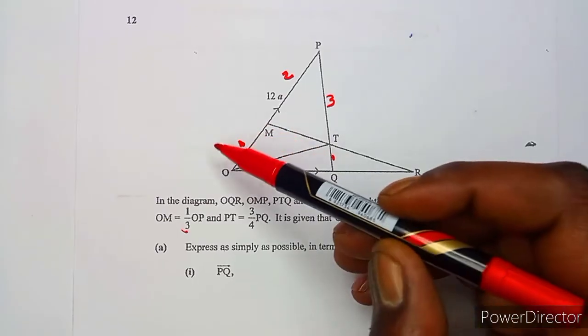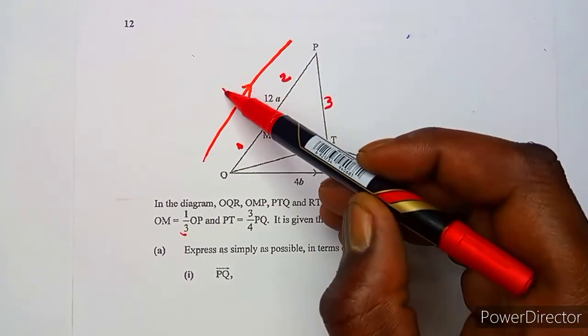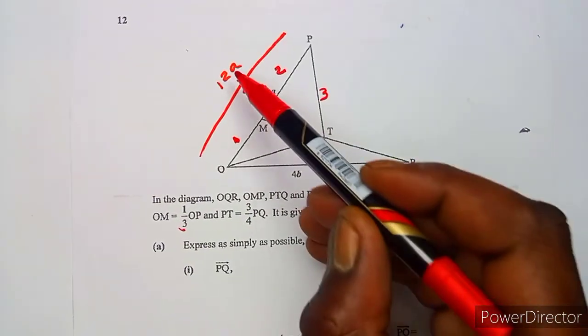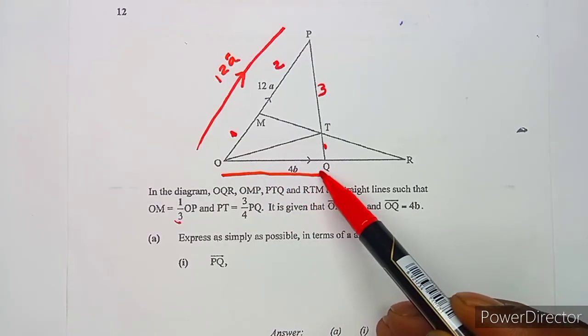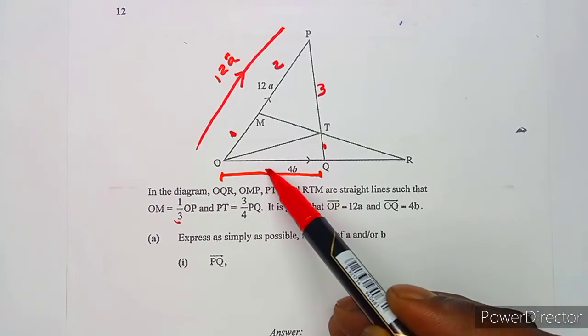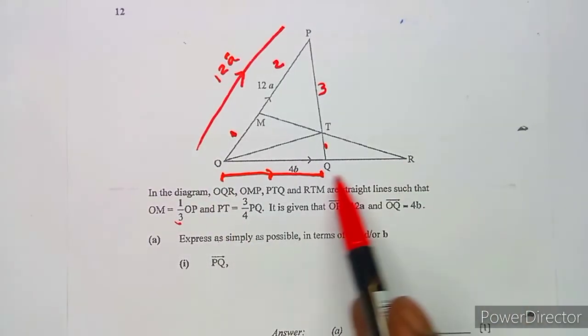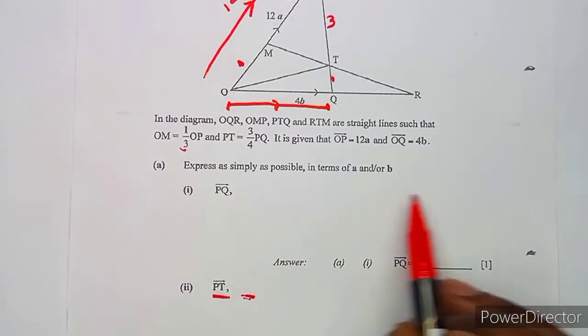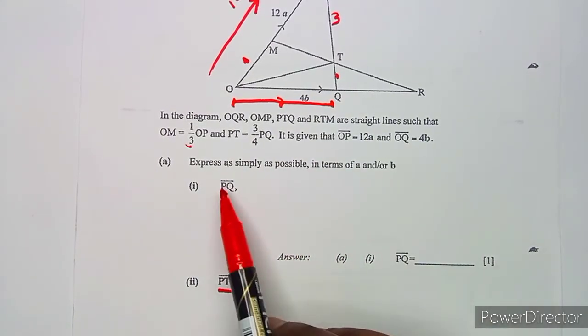This one is the whole OP, this 12A here, but this is for OQ, from O to Q. This 4B that we are seeing here, this 4B is for O to what? O to Q. Okay, so take note, it's not for the whole line from O to R, it's from O to Q. So the first question is to express, as far as possible, in terms of A and B, vector PQ.